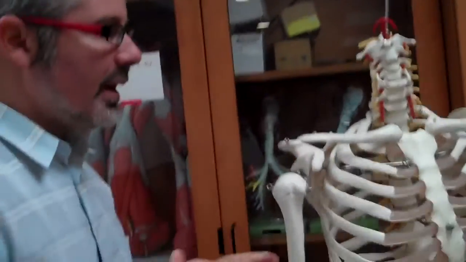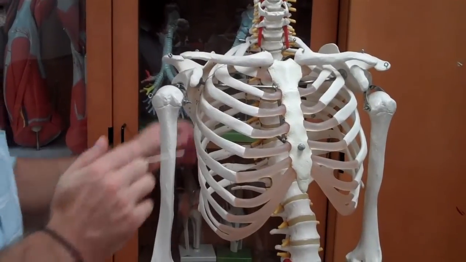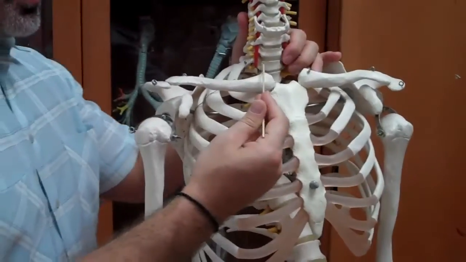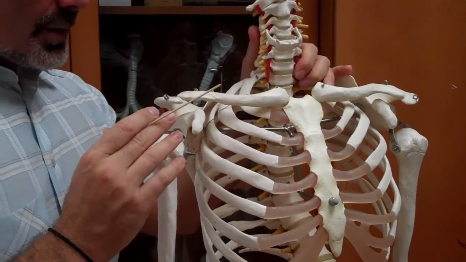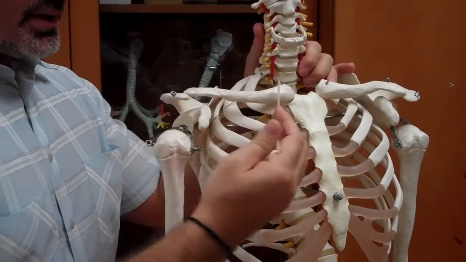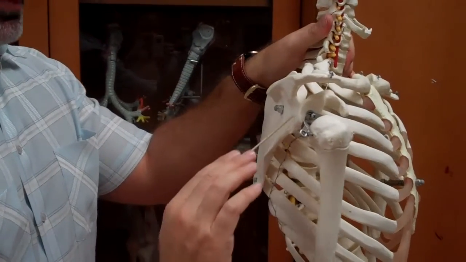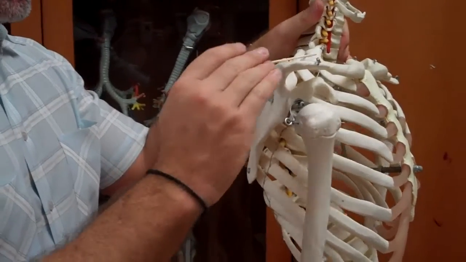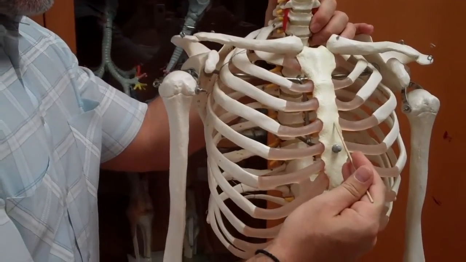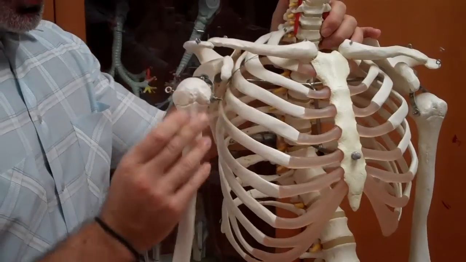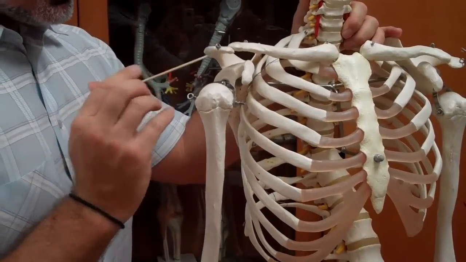So we're going to be looking at the appendicular system. So let's start with the shoulder girdle first. We said that what makes the shoulder girdle is the clavicle and the scapula, and how these two bones articulate with the sternum. We leave the humerus bone out when we're talking about the shoulder girdle.